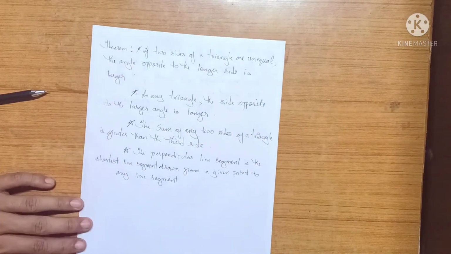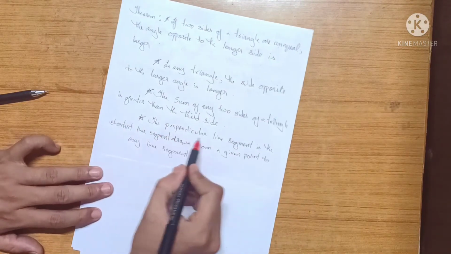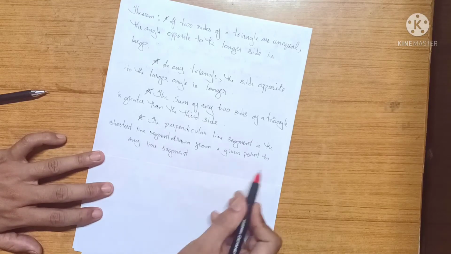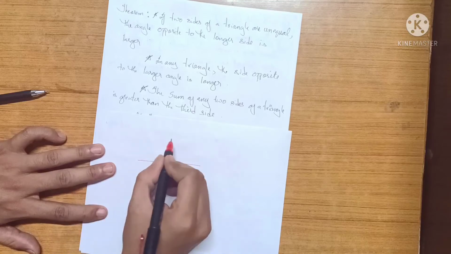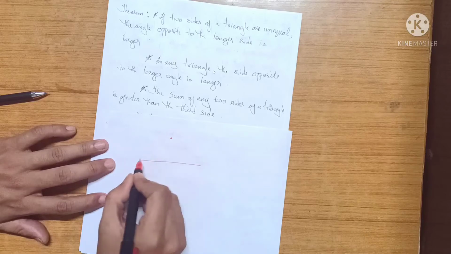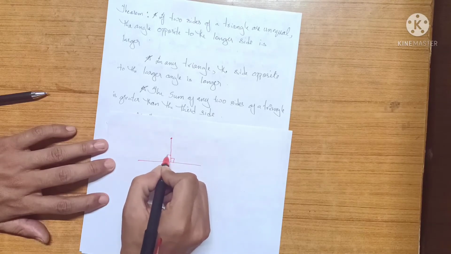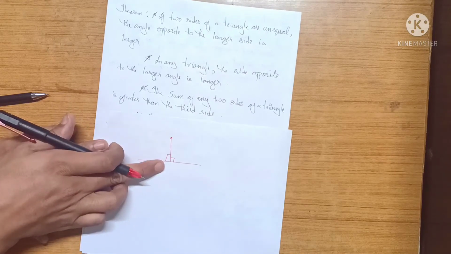Okay, next, the last one. The perpendicular line segment is the shortest line segment drawn from a given point to any line segment. So if this is a line, okay, and we have a point, any point, from this point to this line, the shortest line will always be the one which is 90 degree. When you draw in 90 degree, this will be the shortest length.